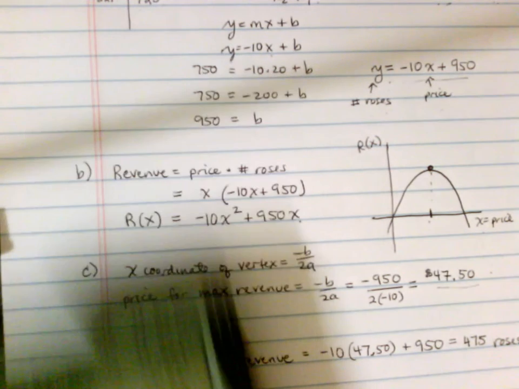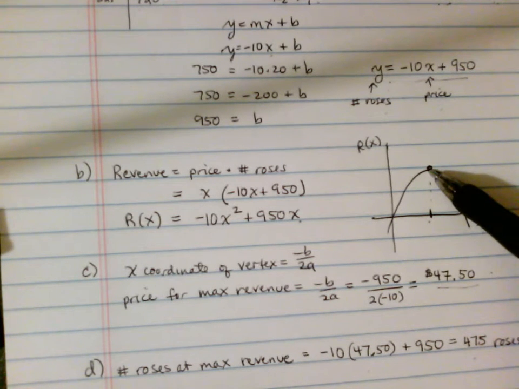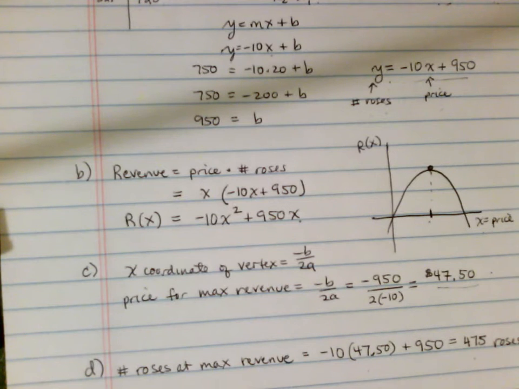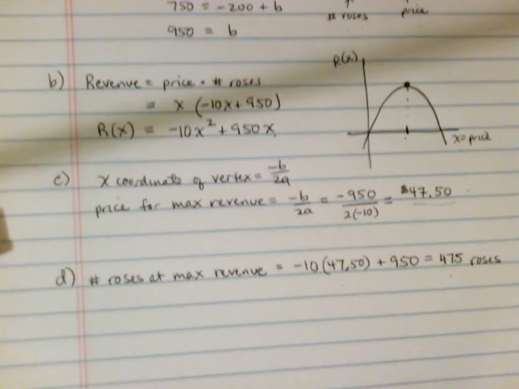And remember, in letter D, we were figuring out how many roses would be sold at that level. And so 475 roses would be sold, which is fewer than, remember, he had been selling 750 roses. But we're not trying to maximize the number of roses. We're trying to maximize his revenue, how much money he brings in. Okay, so now we've got the answer to letter D, the number of roses at max revenue.